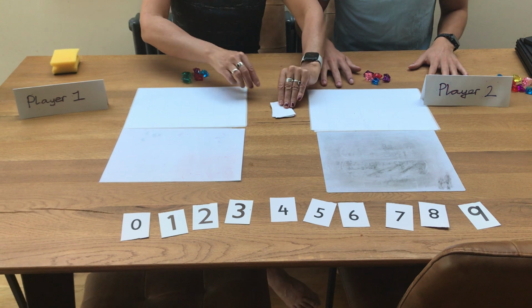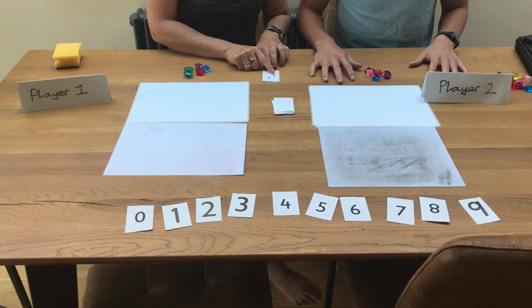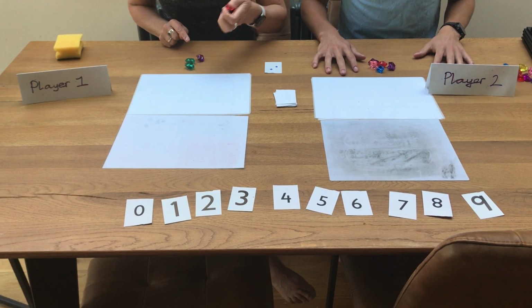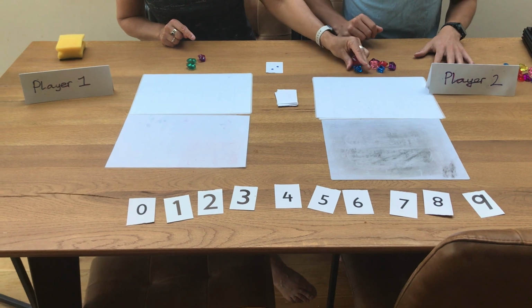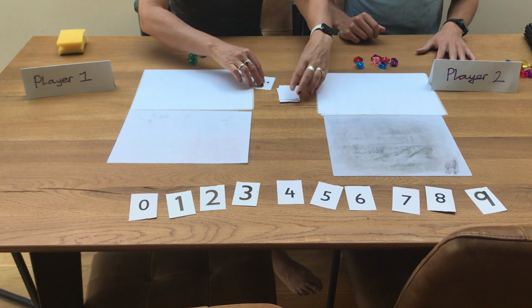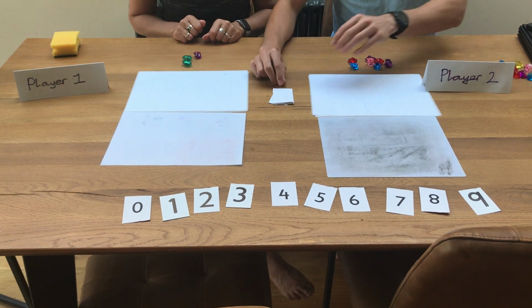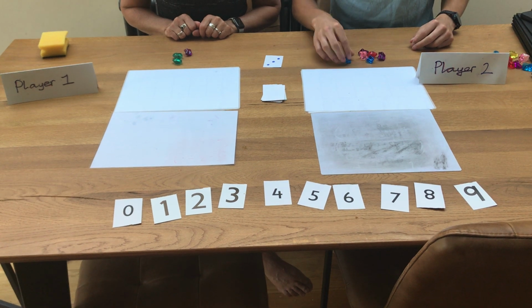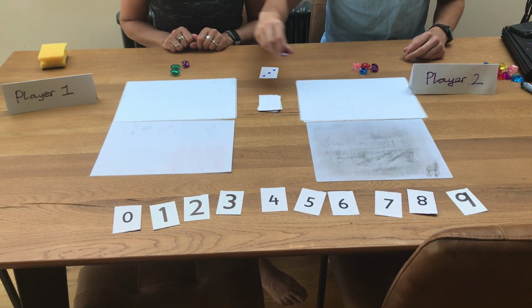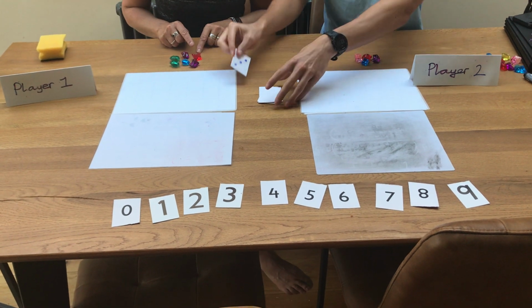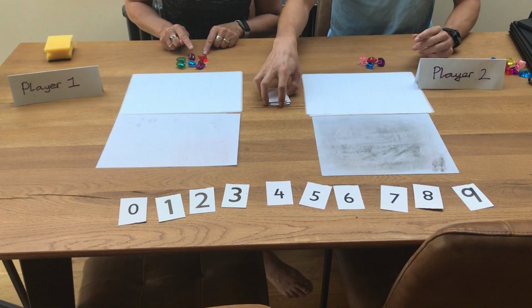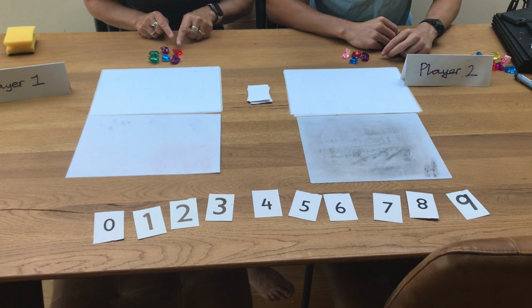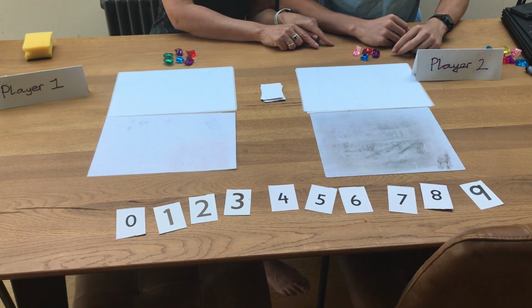So player 1 takes a card from the top of the pile. 1, 2. So from their pile of 5 nice things, they take 1, 2 away and pass them to the partner. It's the partner's turn to roll or to take a card. 1, 2, 3. So now I have 1, 2, 3, 4, 5, 6. I might compare. My partner's got 1, 2, 3, 4, and I have 6. So who has more and who has fewer?